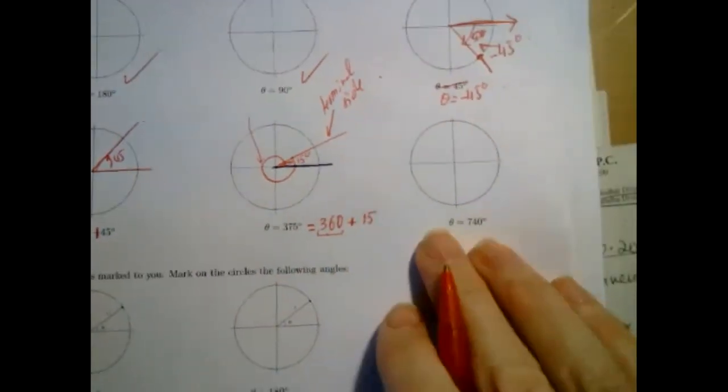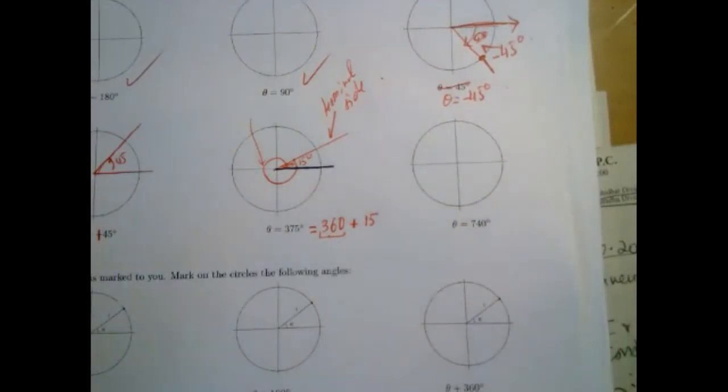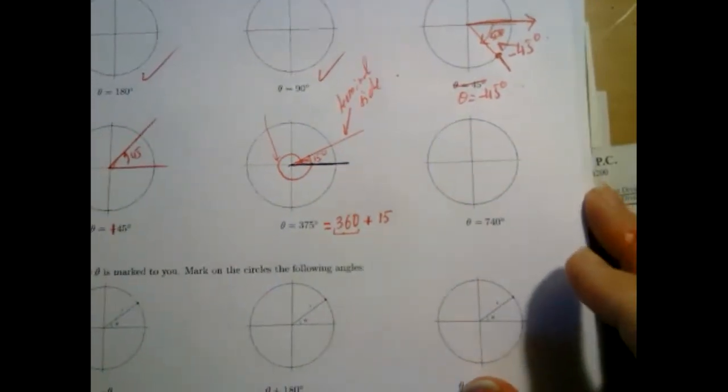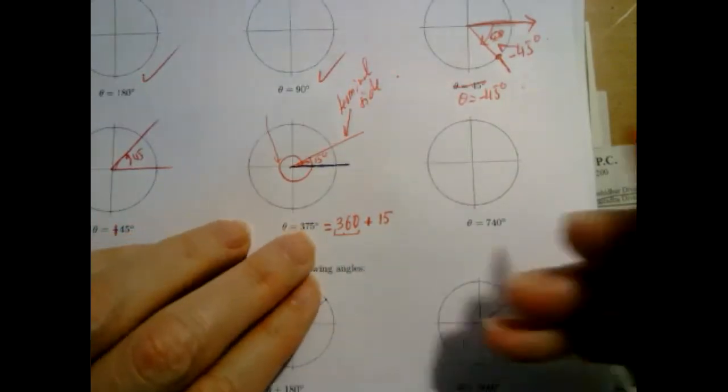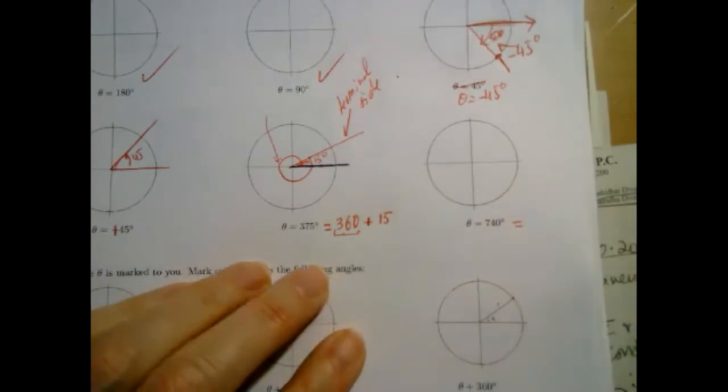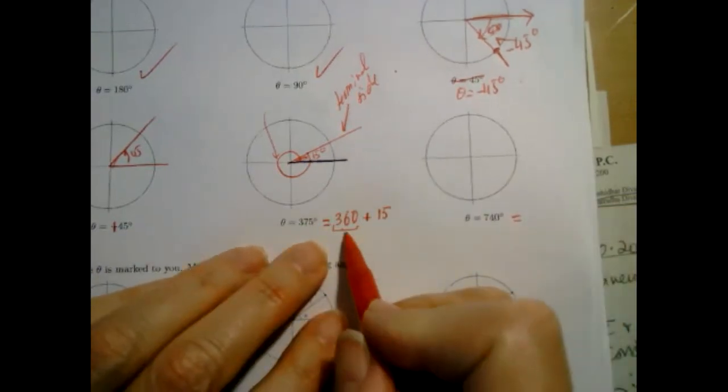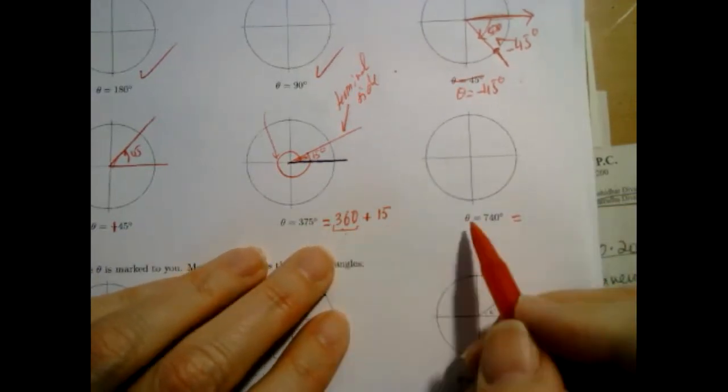Okay. Now, 740. I want you guys to tell me where 740 is. So you have to relate it. 740 is way more than 360. How many more? Usually we memorize 360 and 360.